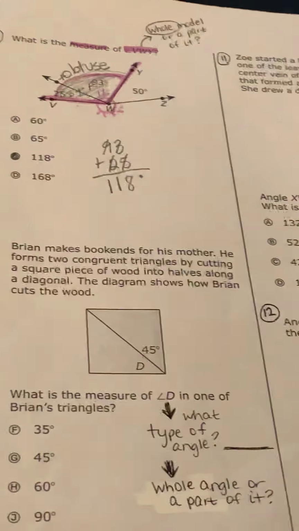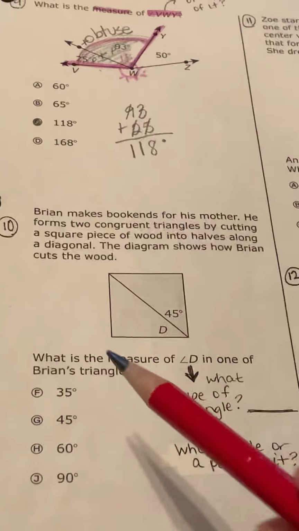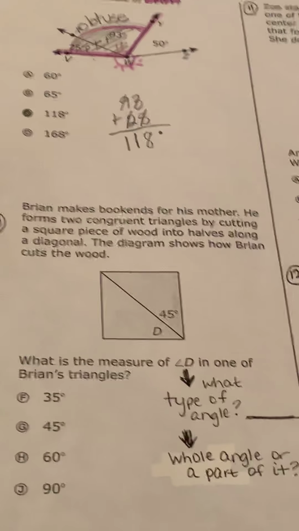All right, read us about Brian, boys. And so you're walking around as they read. Girls, summarize. What are we looking for?